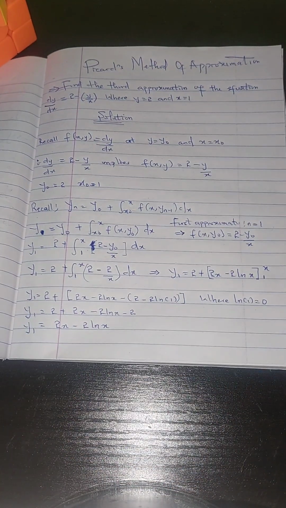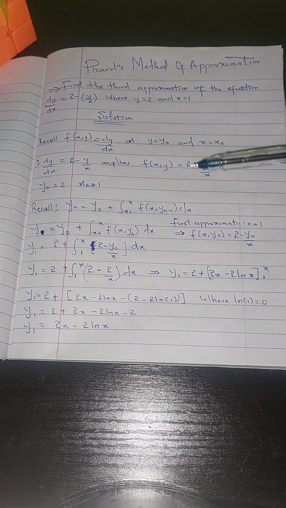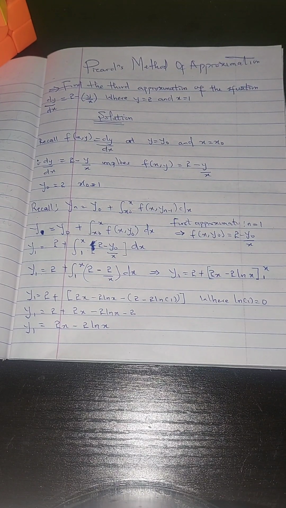Then you should also know the nth approximation formula. Then I have this note on integration. So here we're doing one funny integration. It's just the scope I'm going to teach you, so you don't have to do the full solution.